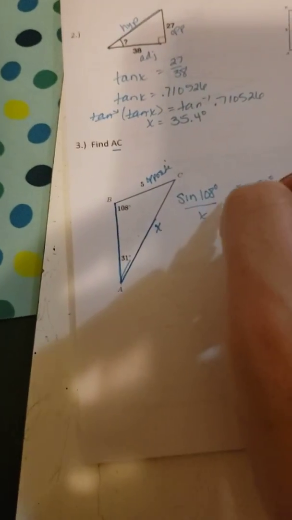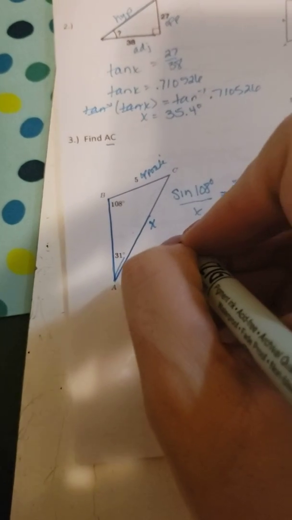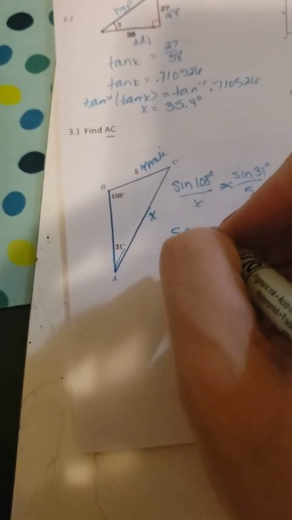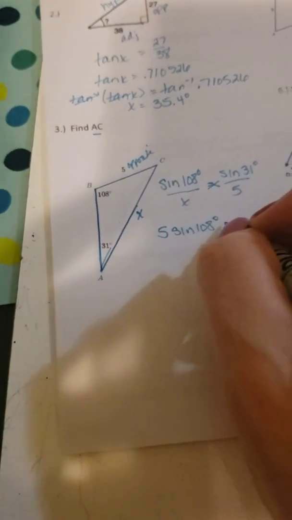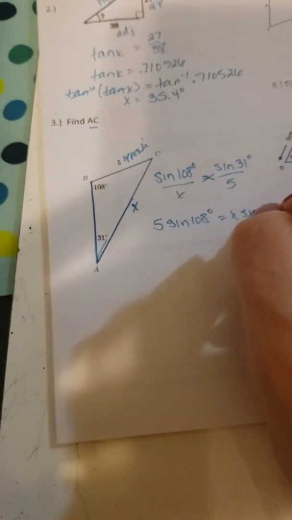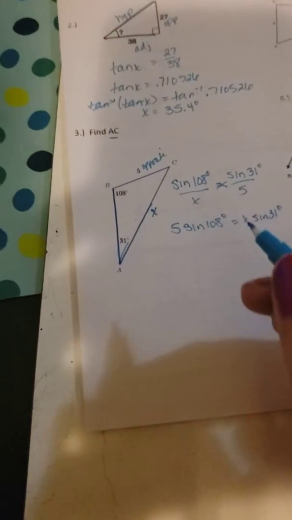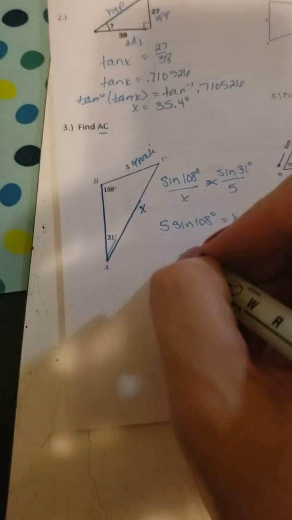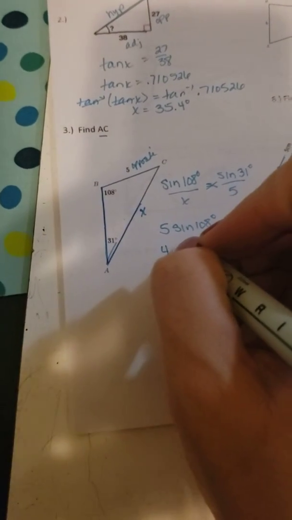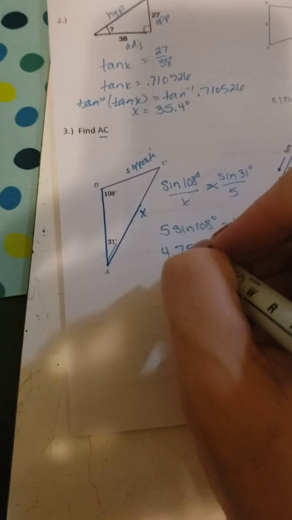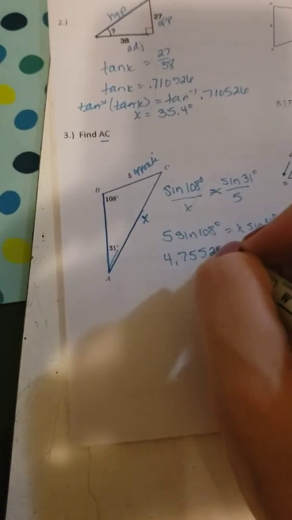So now I just cross multiply and I get 5 sine 108 equals X sine 31. If I put that in my calculator, 5 sine 108 is about 4.75528.